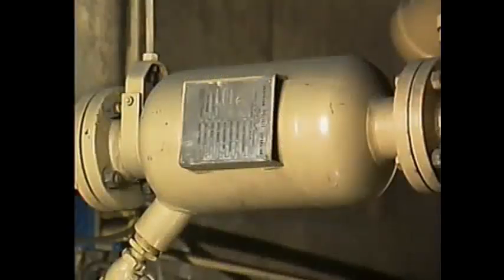During compression, some of the oil can become mixed in with the gas. This oil must be removed from the gas to prevent system equipment from being damaged. Oil removal is accomplished using oil separators.